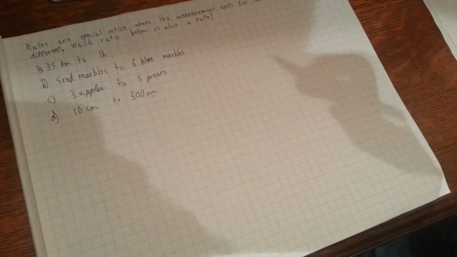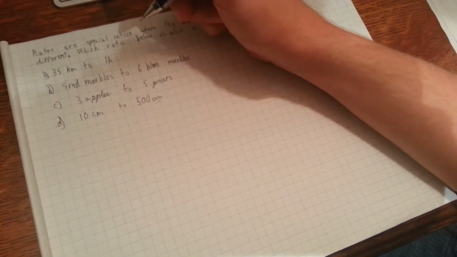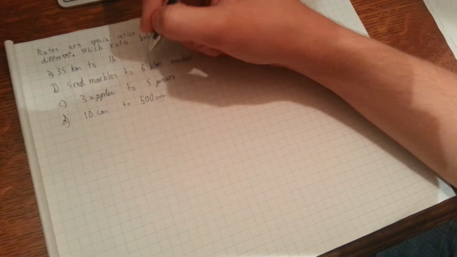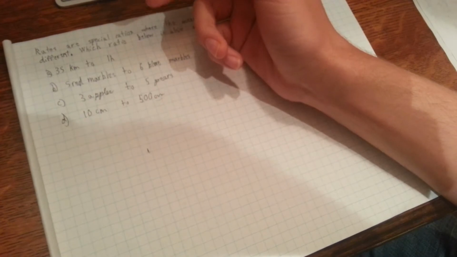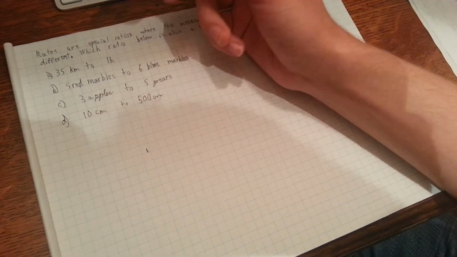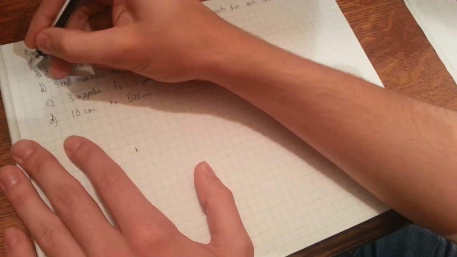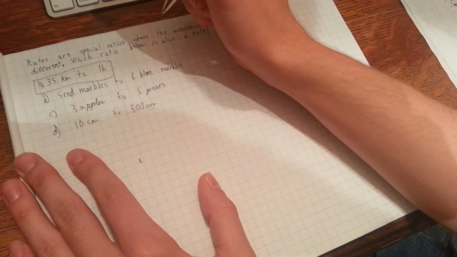The only one that is different is 35 kilometers to 1 hour. In this case, you can't add a kilometer, a unit of distance, to an hour. If you had 2 kilometers, let's say, you would easily be able to add the 2. But an hour is a unit of time, and you can't add those together. So right now, we know that this one is the answer, because these two you cannot add together.